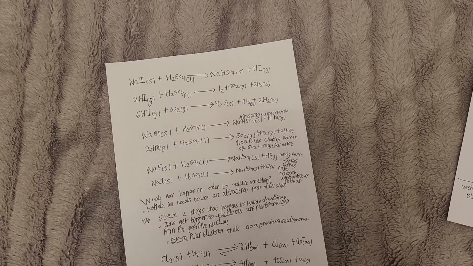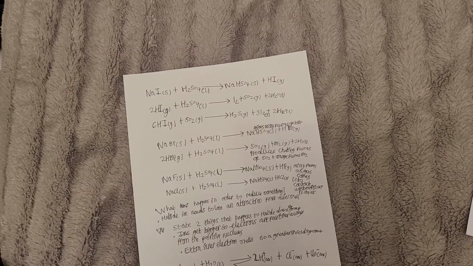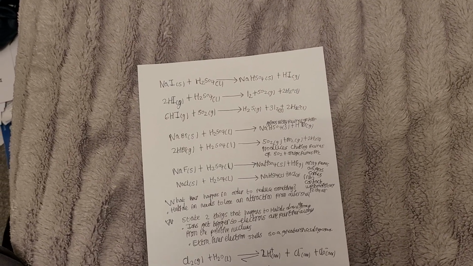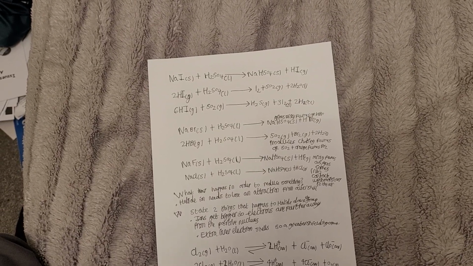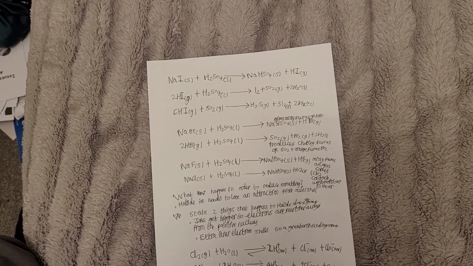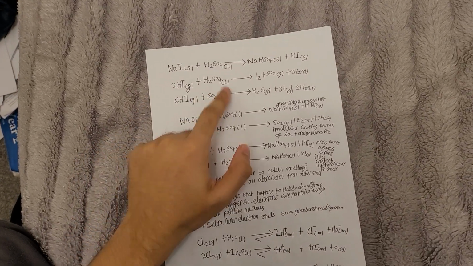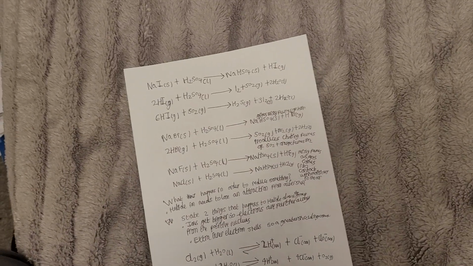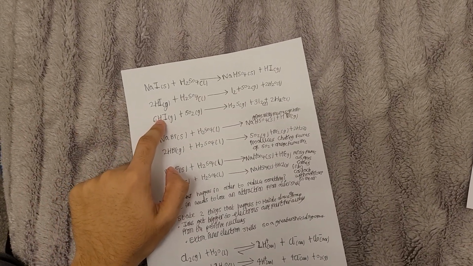Then NaBr solid plus H2SO4 liquid form NaHSO4 solid plus HBr gaseous. Then 2HBr gaseous plus H2SO4 liquid form Br2 gaseous plus SO2 gaseous plus 2H2O liquid. So 2HI plus H2SO4 and this: the only difference is in this one I'm forming Br2 and this one forming I2. So those are the same. It's this bit that's very difficult to learn.